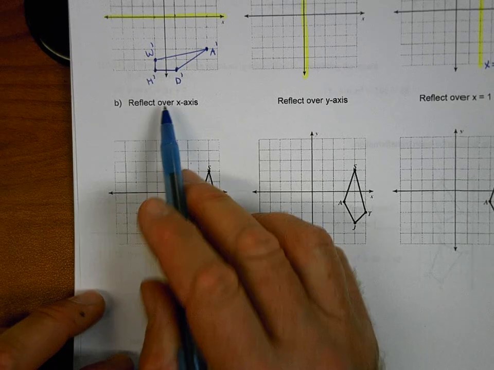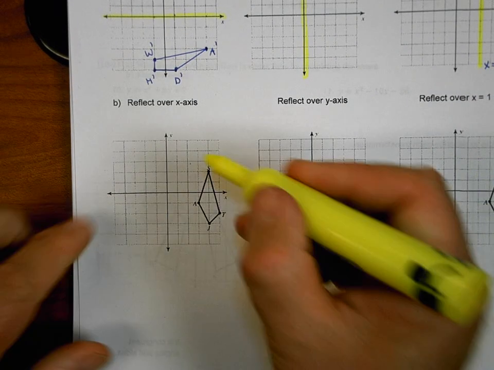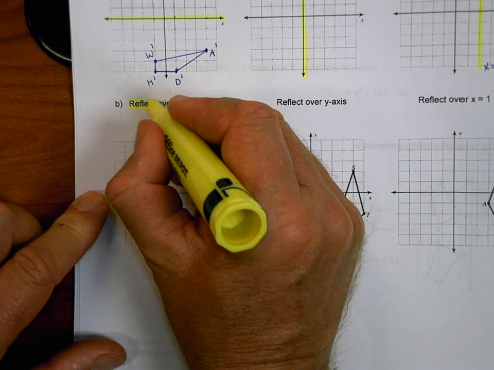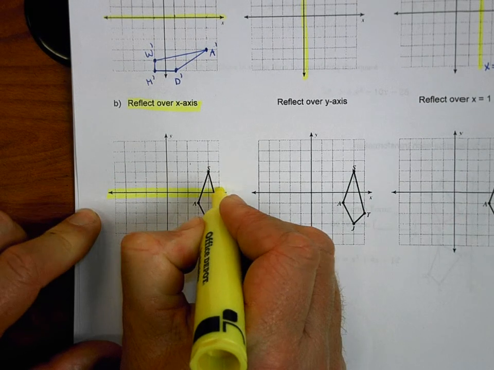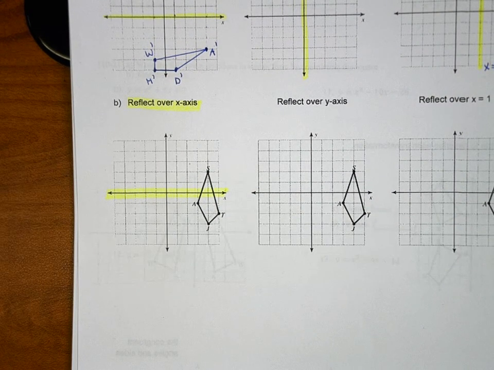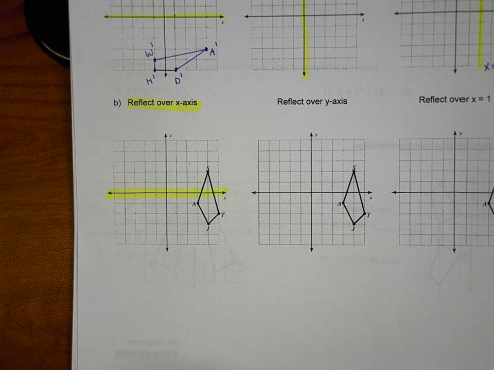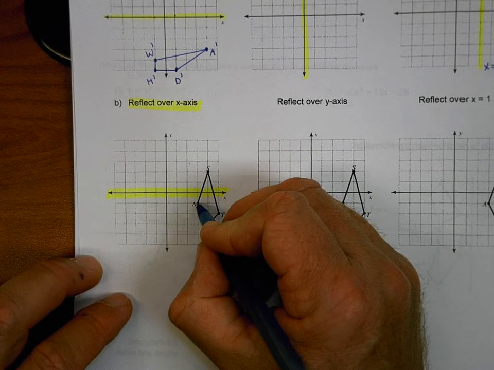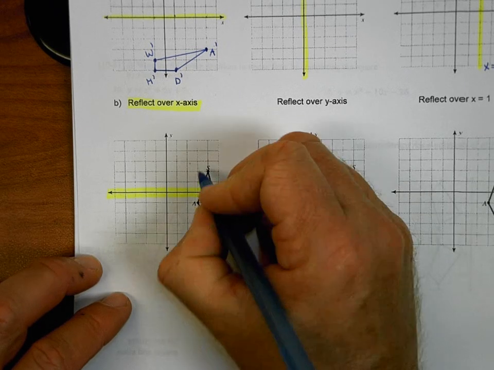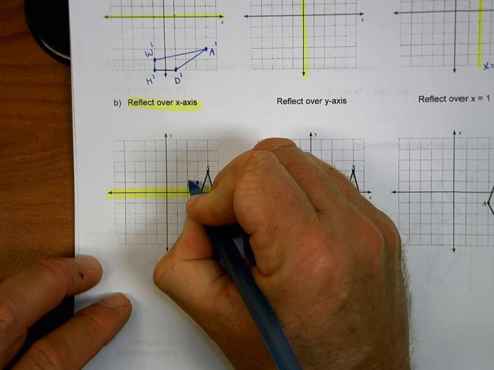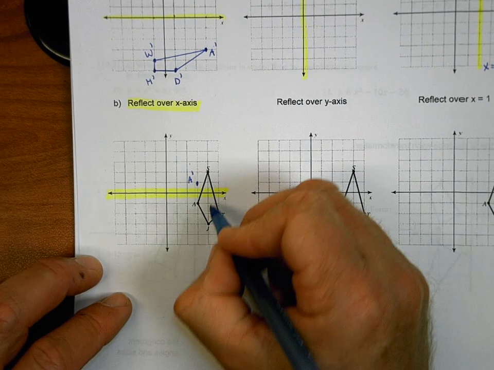So my first part is I'm going to reflect over the x-axis. So my line of reflection is the x-axis. So here's the x-axis right here. I highlighted it. Try to get in the habit of always highlighting whatever you're going to reflect over. And now I'm going to move each point to the other side. So A is one spot below my line of reflection. A prime is going to be one spot above the line of reflection.